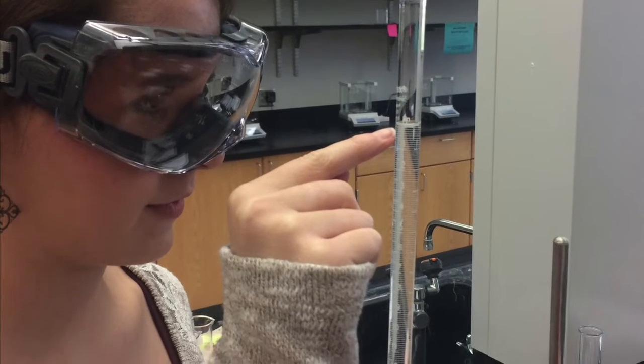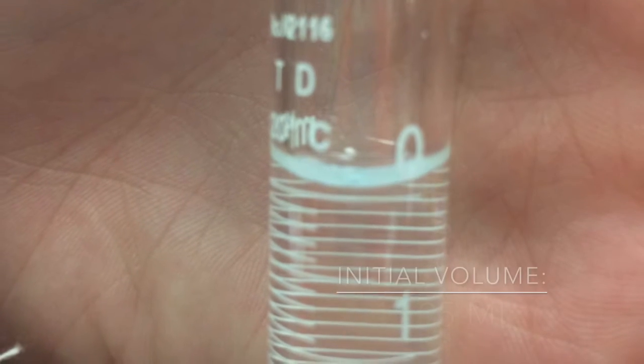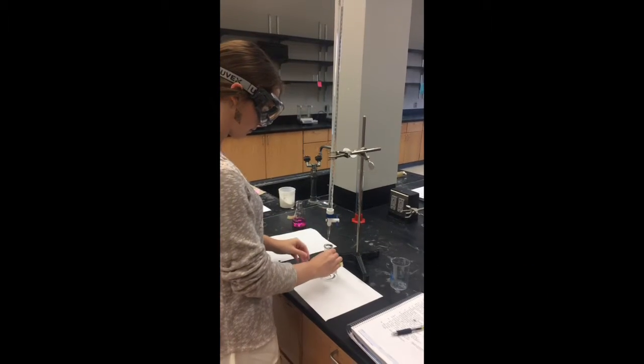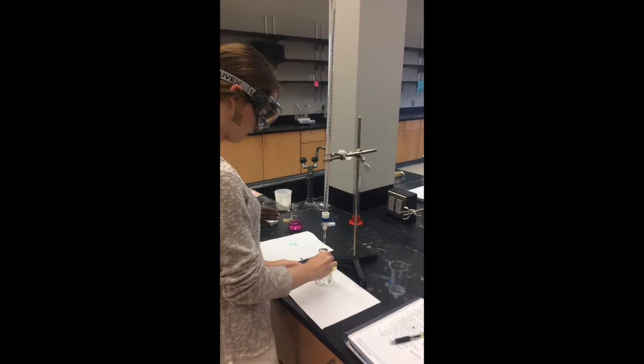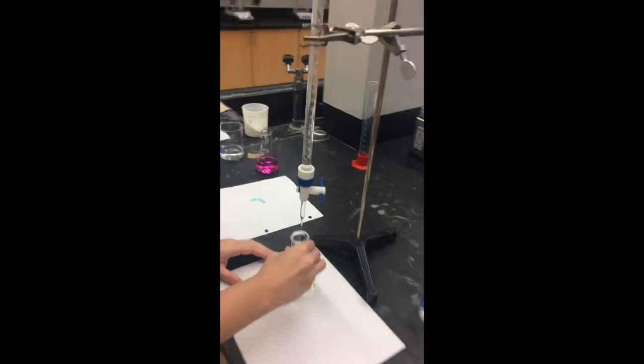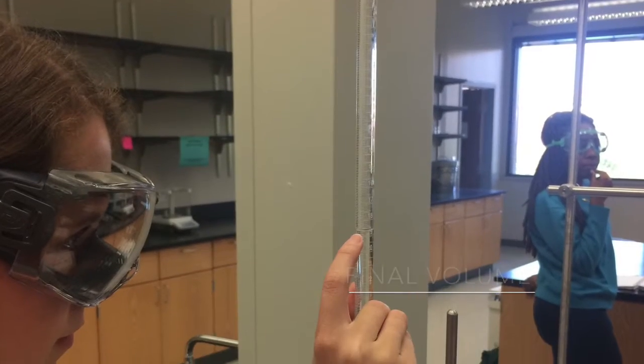Parker holds the burette eye level and finds her initial volume to be 49.95 milliliters. Parker then performs the titration by emptying a volume into the flask until the light pink color is reached. She records her final volume as 31.27 milliliters.